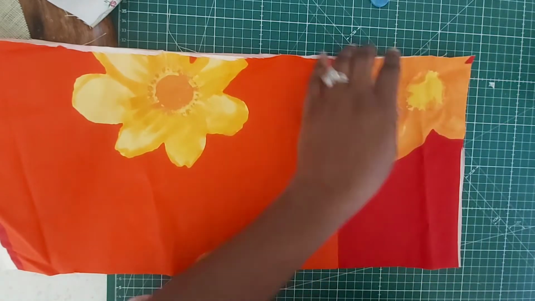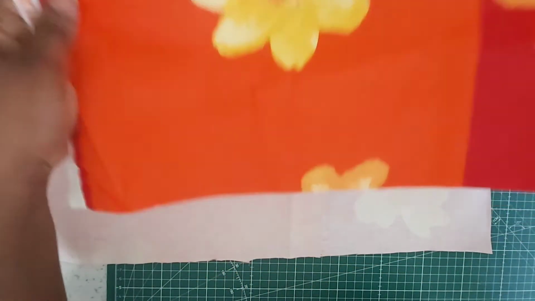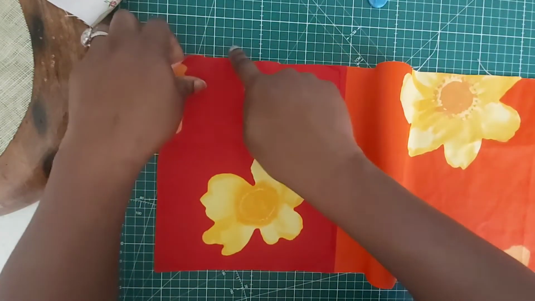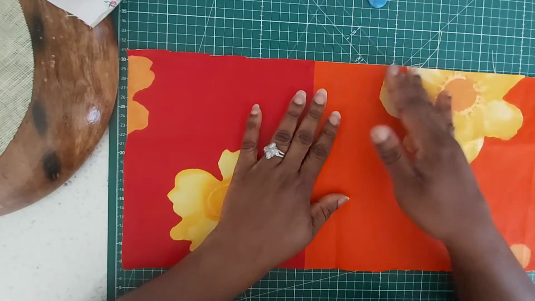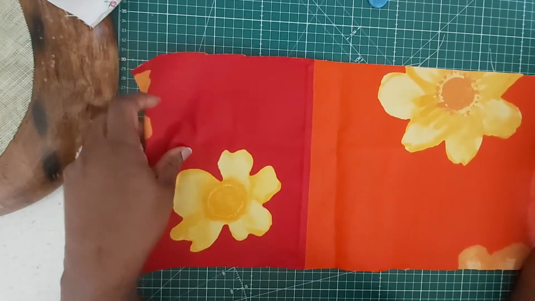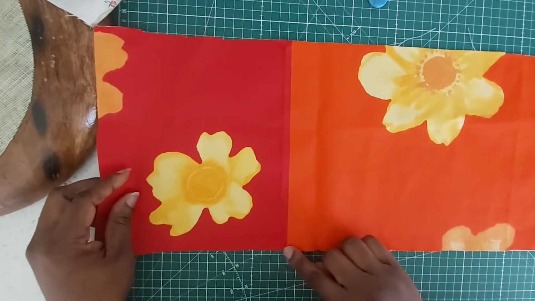All right, so this is it. One half and then the other half. Now let me explain. So this top here will be the circumference of the skirt, half of it. Now the bottom is going to be my hem.